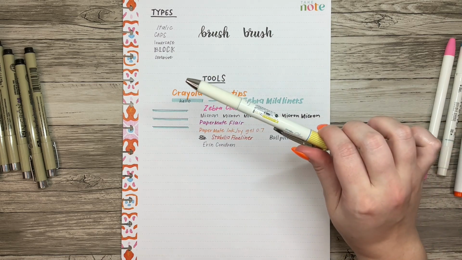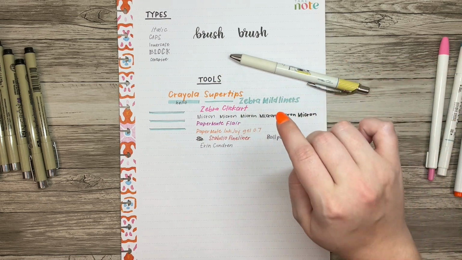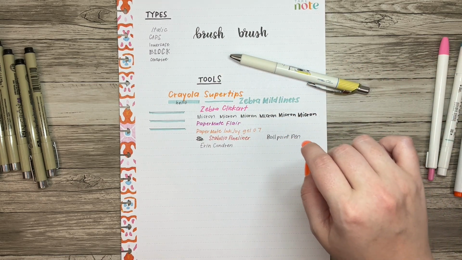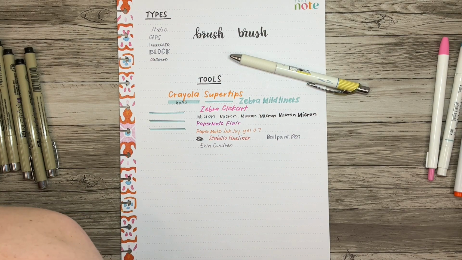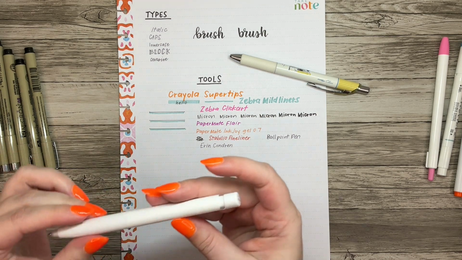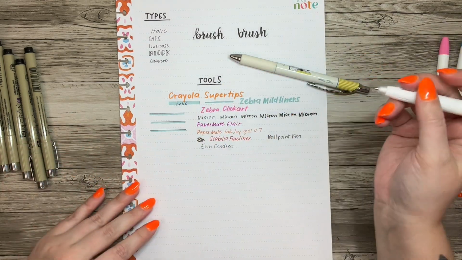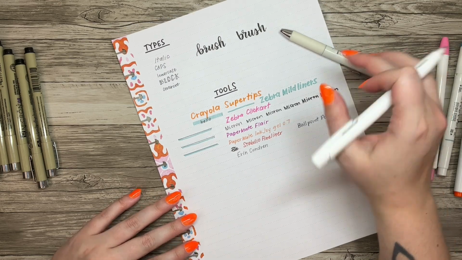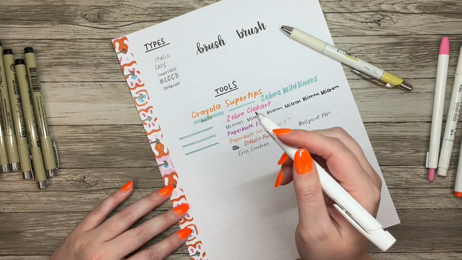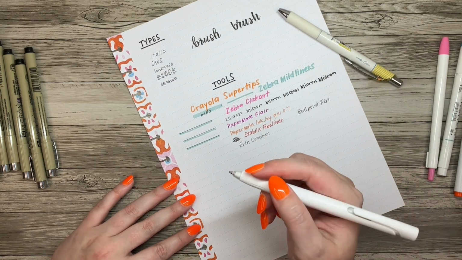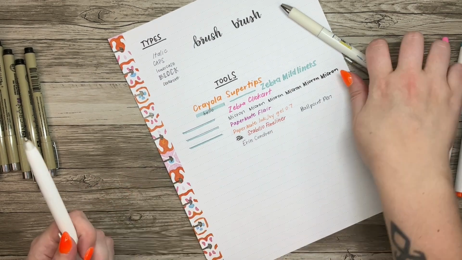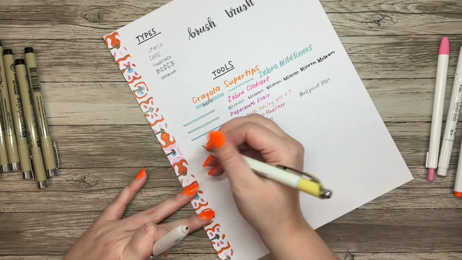So I have this Pentel Energel Clenna in a 03. I also have some pens in 07. This is a Zebra Blend gel in 07. Personally, I like the really thin pens, but that's just me and how I like to write.